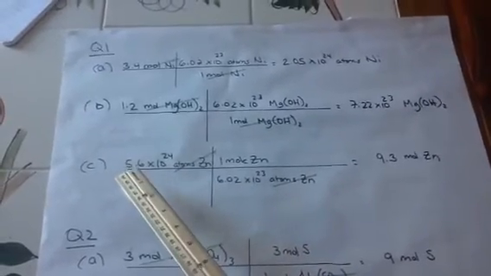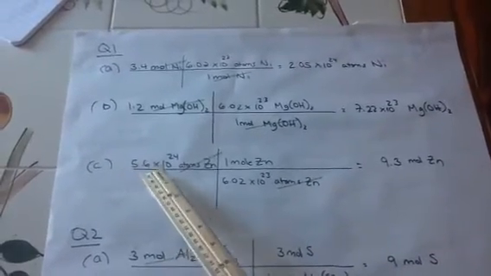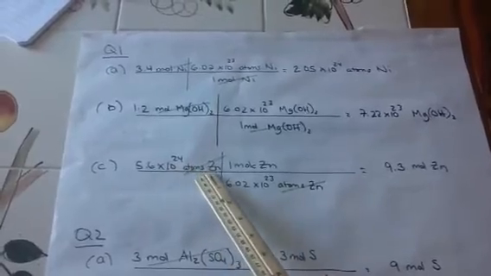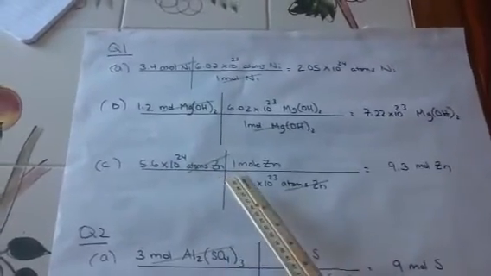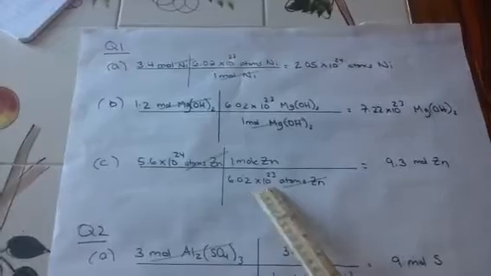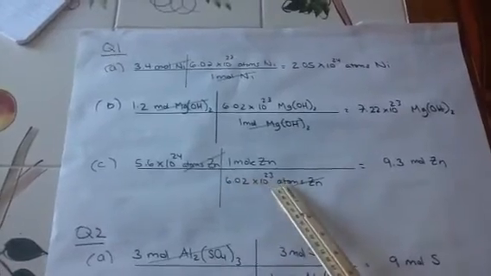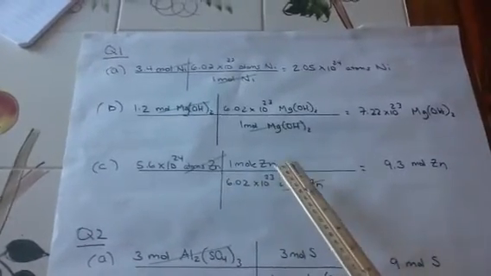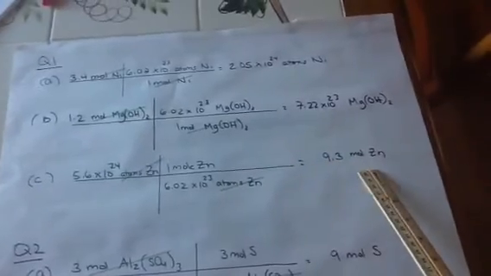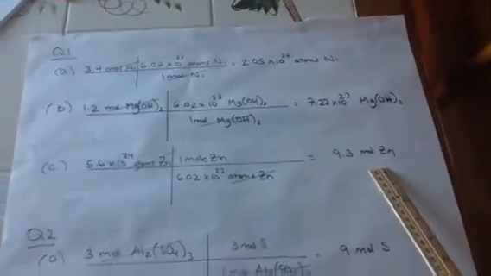So I had 5.6 times 10 to the 23rd atoms of zinc, and I'm going to divide by this number of atoms of zinc per 1 mole of zinc to get 9.3 moles of zinc.